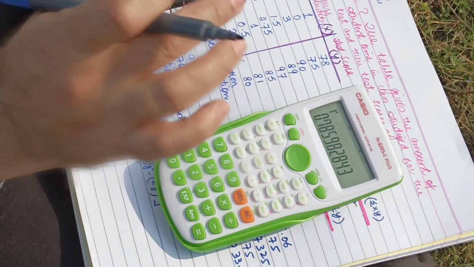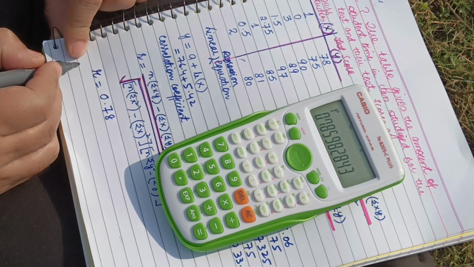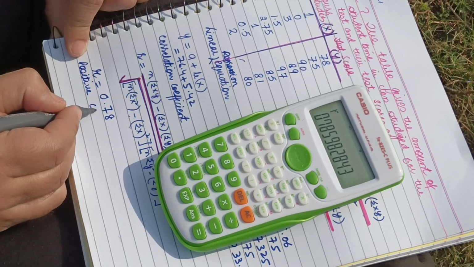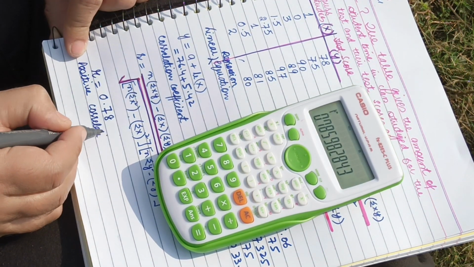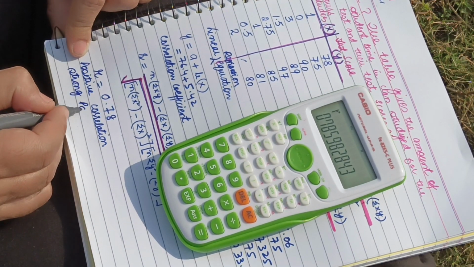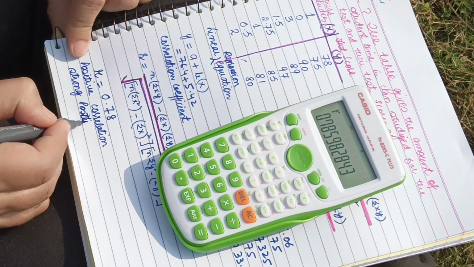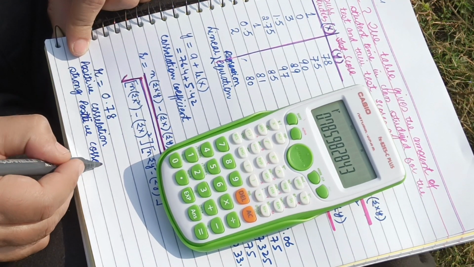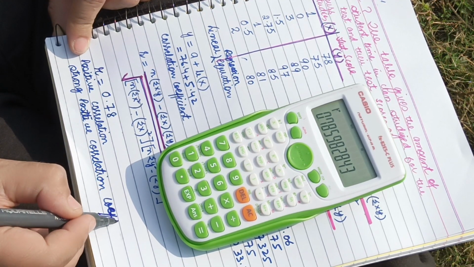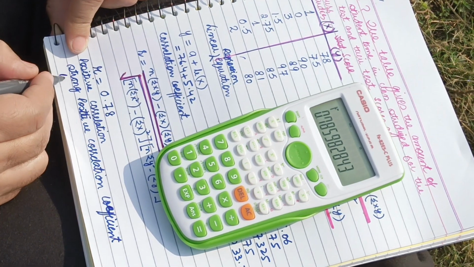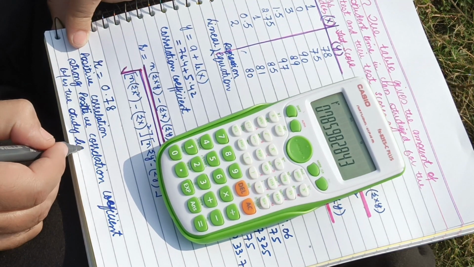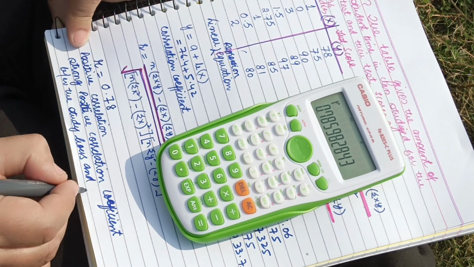Okay, 0.78. This is a positive correlation, and the second point is that it is a strong positive correlation coefficient between the study hours and test score.